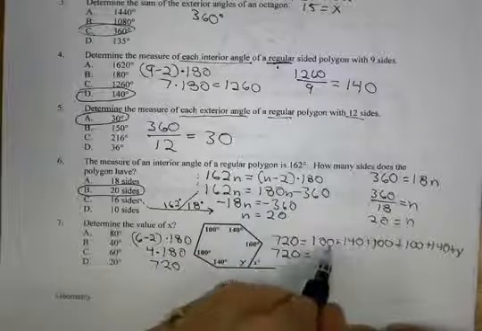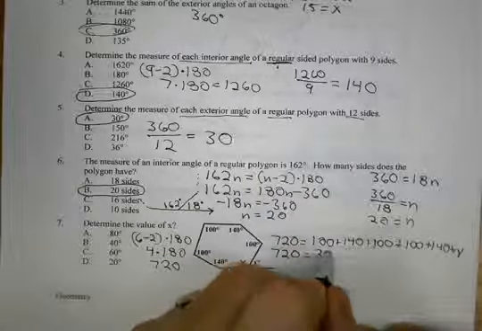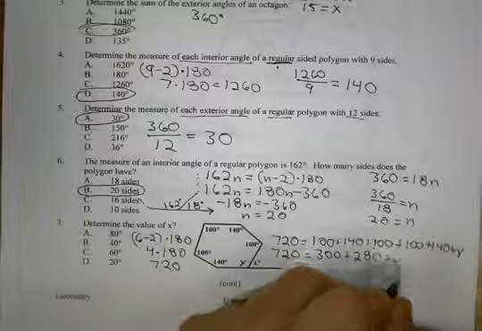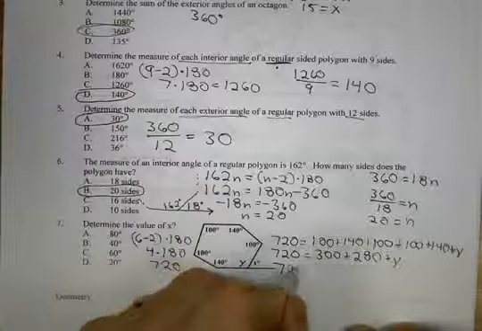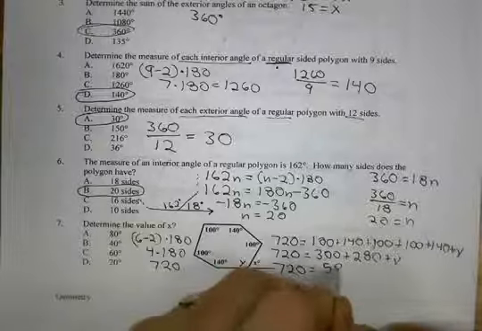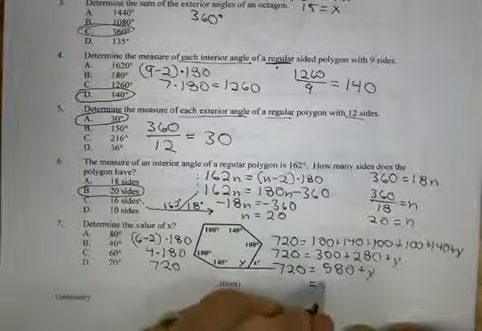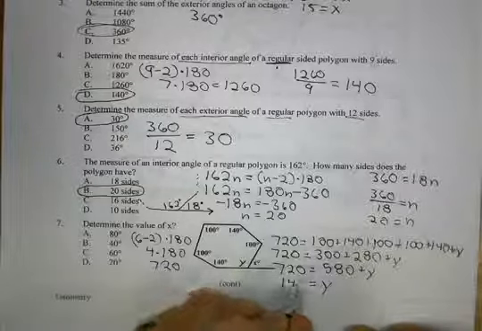I have 3 100s, so 300. 2 140s, that's 280. And that's just by grouping them. Then I have 580 plus y equals 720. I then subtract and find that y is 140.